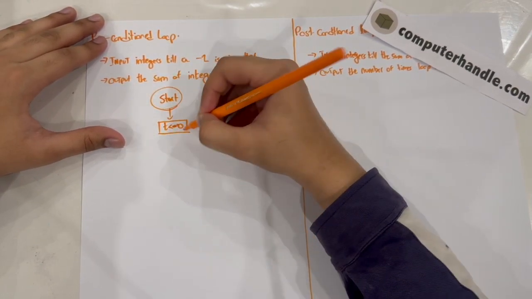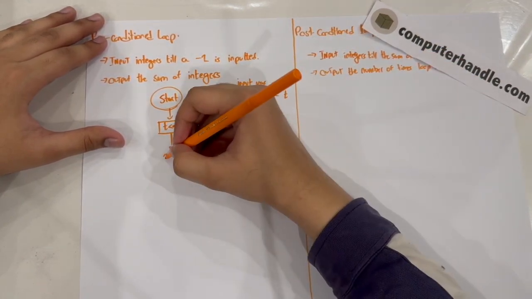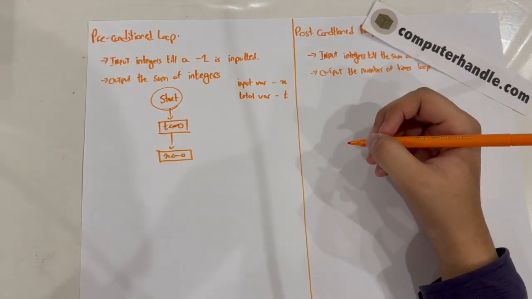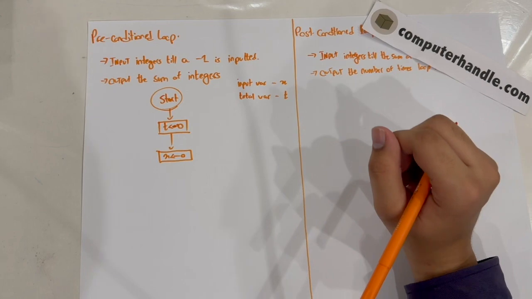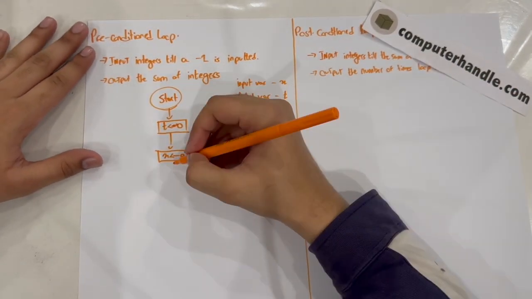So we have start, and we will initialize both of these to 0 in the process. Because it's a process, we'll draw a rectangle. So t, and then x initialized to 0, like so. All right. Then, because it's a precondition loop, we have a condition first before the main process. And I'll tell you why later.